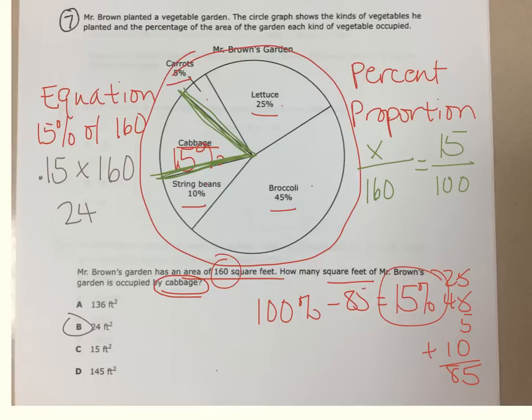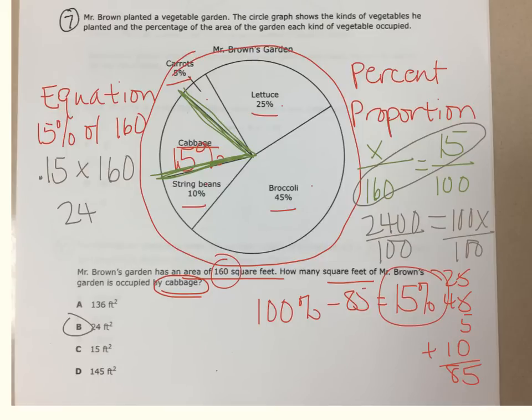Okay, and now I can cross multiply, and I get 2400 equals 100x. So divide by 100 on both sides, and these zeros cancel out, so your answer is x equals 24. So again, either way, your answer is B, 24 square feet.